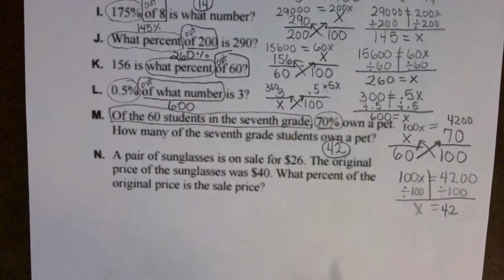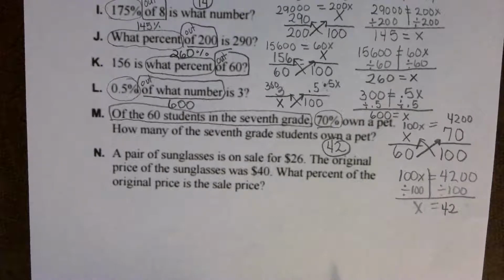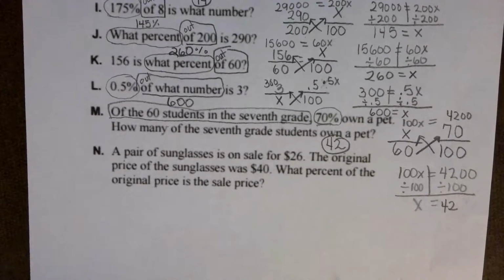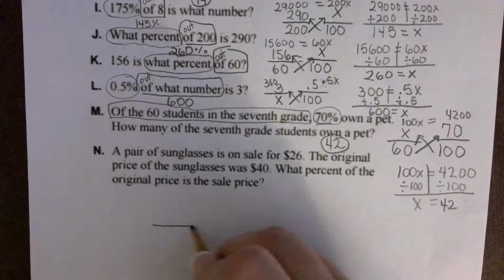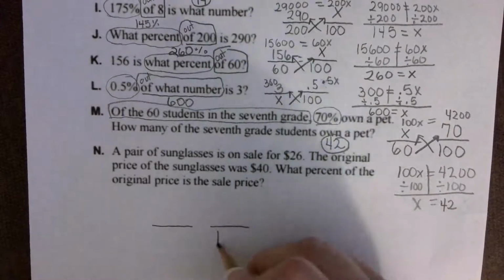The last one is a pair of sunglasses is on sale for $26. The original price of the sunglasses was $40. What percent of the original price is the sale price? So we've got our proportion.